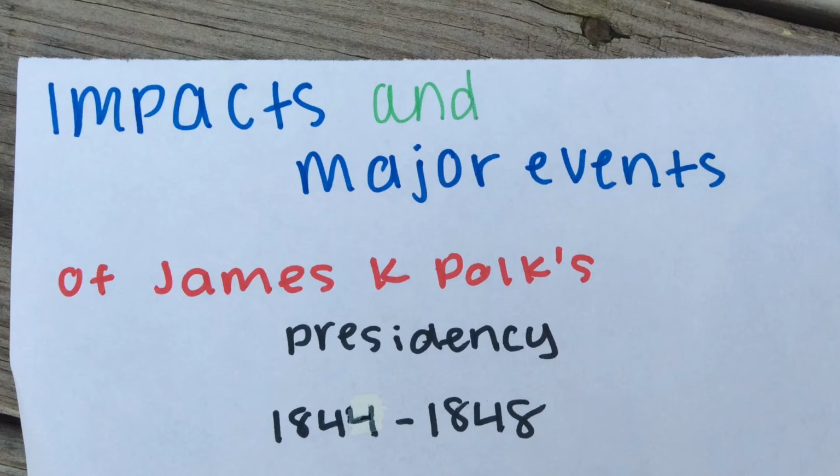The impact of Polk's presidency was that he accomplished nearly everything he said he would on his presidential election platform. He acquired Oregon, California, and New Mexico, he settled the Texas border, and he lowered the tariffs. He left the nation at the end of his term facing its greatest political and social crisis since the American Revolution.